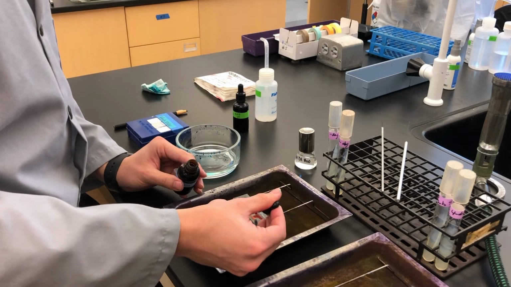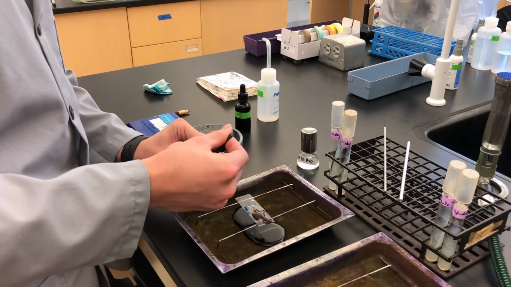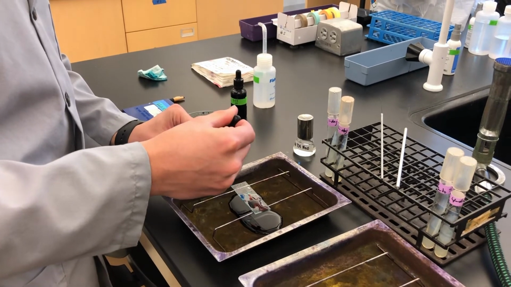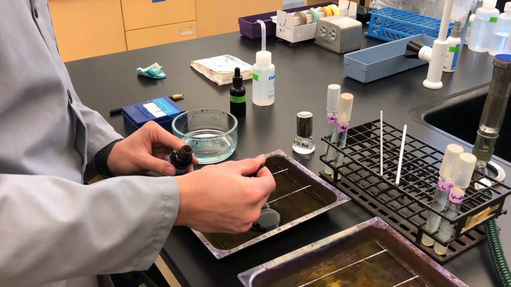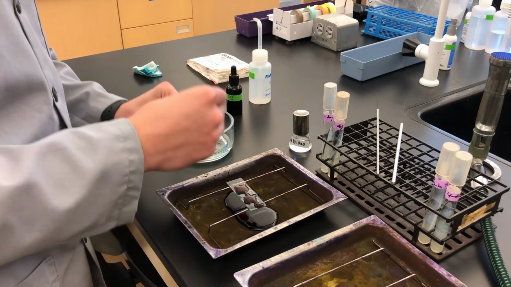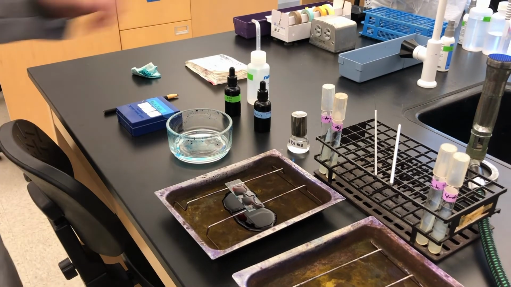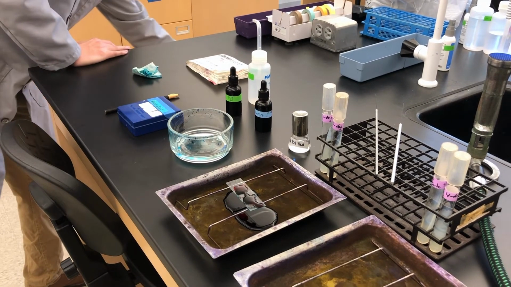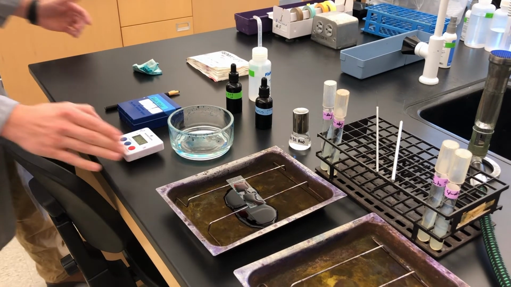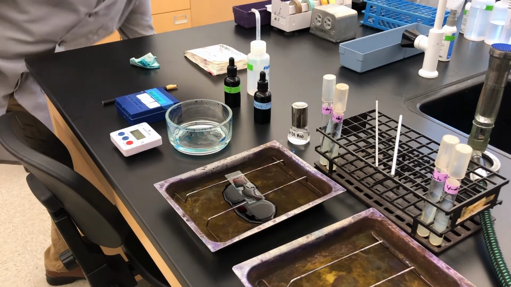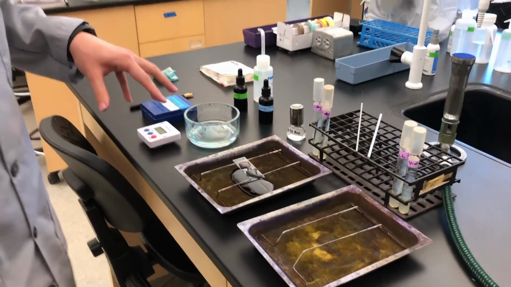So we're simply going to add safranin to the spots where we know our smears are. And we'll set a 1 minute timer. Don't forget to have this ready. Let the safranin sit for 1 minute, and the safranin is acting as a counter stain.